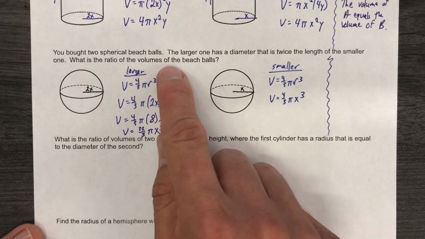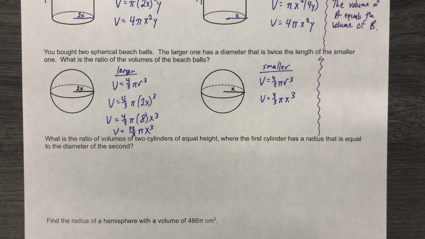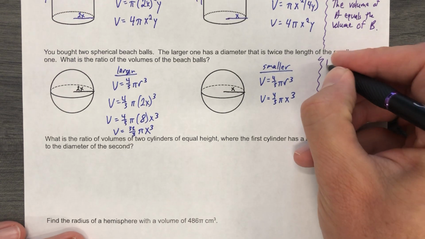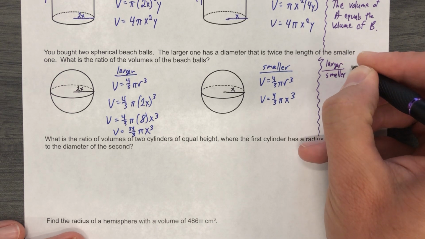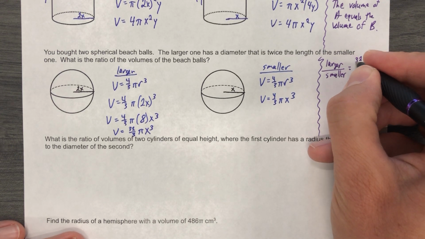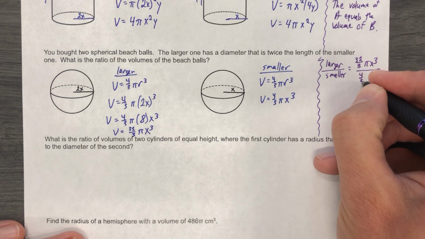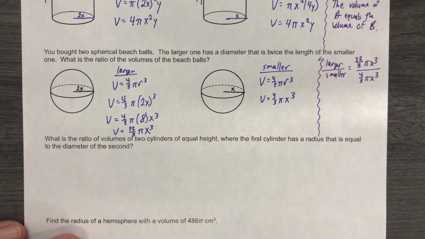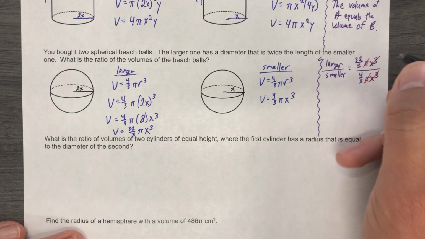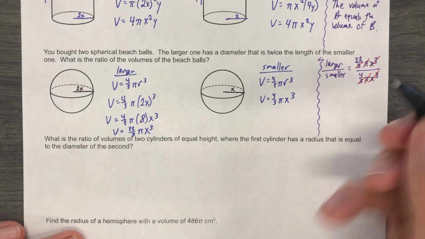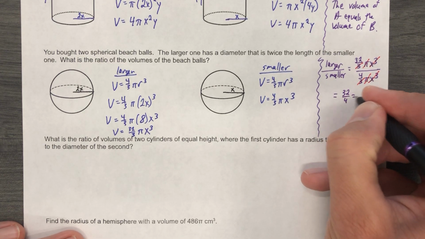So what is the ratio of the volumes of the beach balls? I'm going to divide. They didn't tell me which direction to make this ratio. They didn't say, what's the ratio of the larger to the smaller? But I'm going to do larger to smaller, and then I'll just write my final answer as a sentence. So 32/3 pi x cubed over 4/3 pi x cubed. And there's clearly some stuff that's about to cancel. We're going to cancel out the pi, the x cubed, and actually we can cancel out the 1/3, and that's going to leave us with 32/4, which is 8.